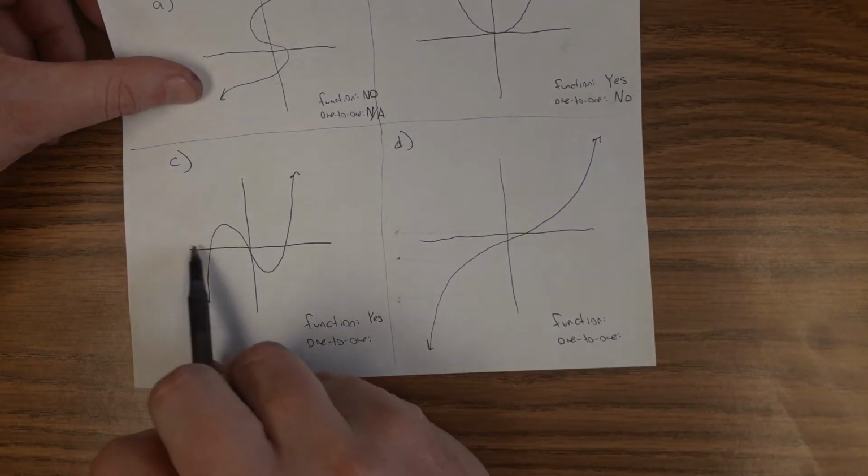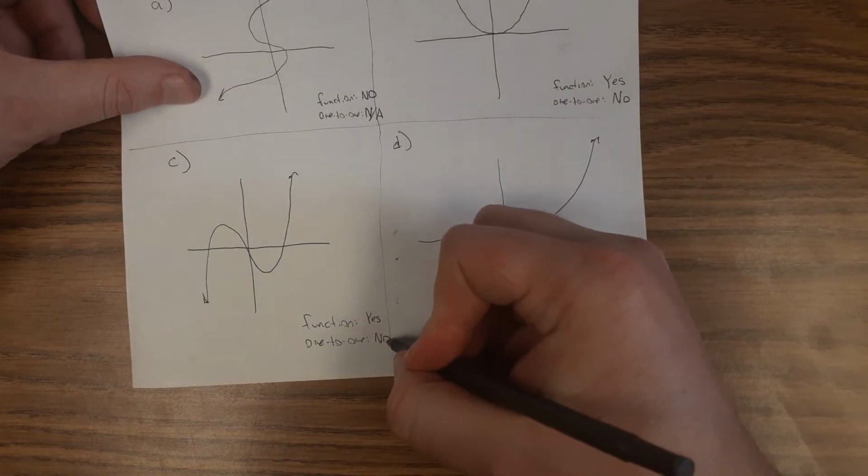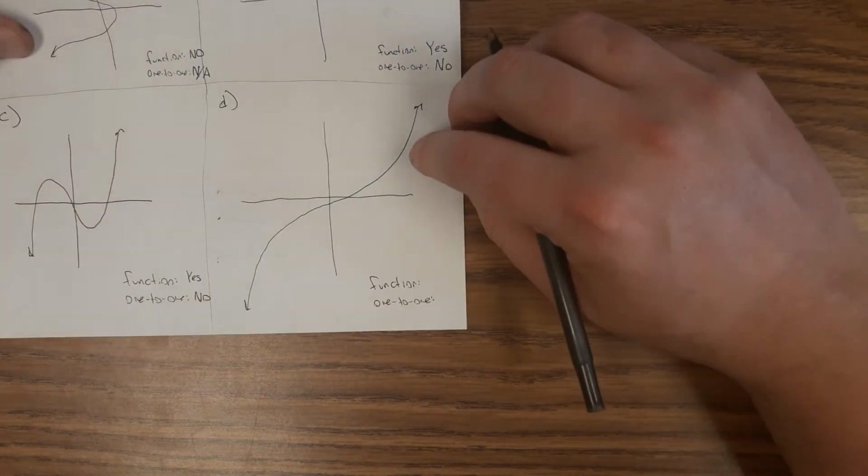Is it one-to-one? Well, no, because I can draw this horizontal line. All right, moving on. Next one.